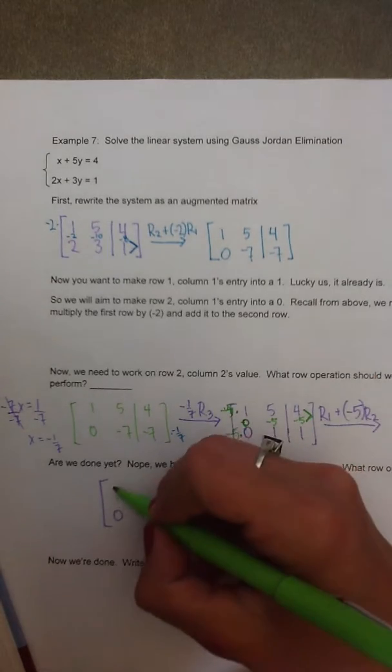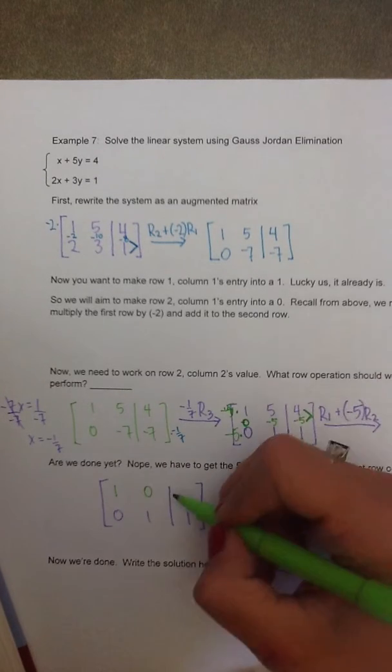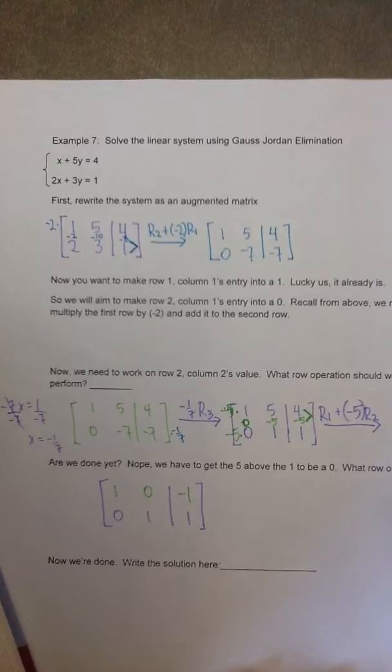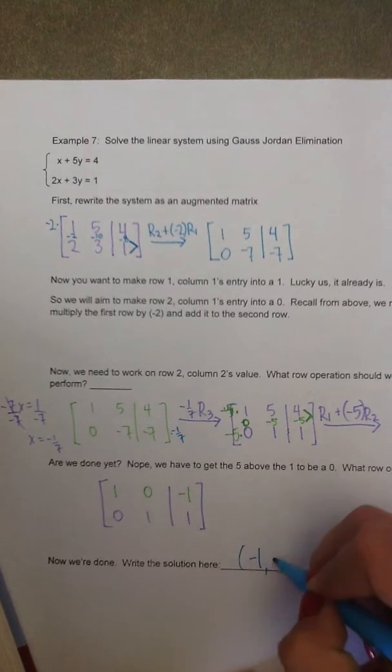So 1 plus 0 is 1. 5 minus 5 is 0. And 4 minus 5 is negative 1. Now we are done, and we could give the final solution of this system as negative 1, 1.